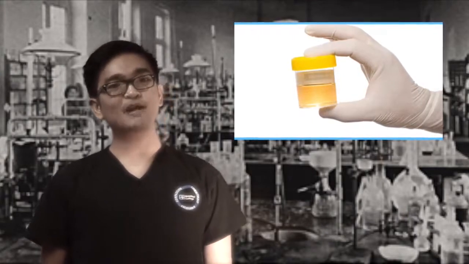A urinalysis is a test that checks a sample of urine for the amount of protein, blood, red blood cells and white blood cells, and other things. Protein and red blood cells are not normally found in the urine, so having too much of any of these can cause kidney disease.